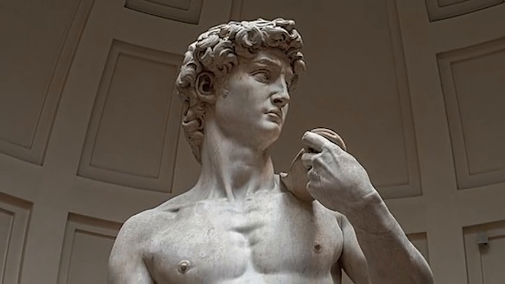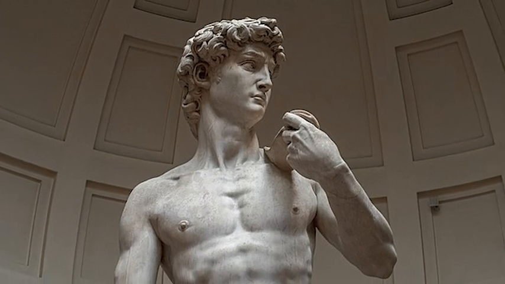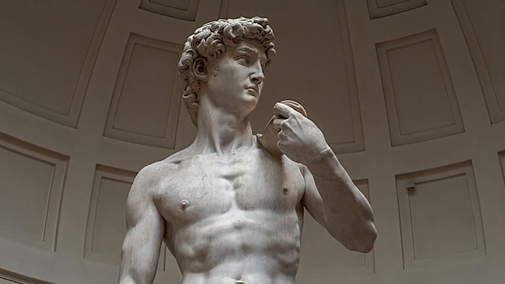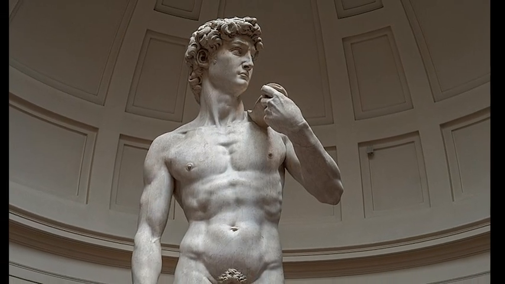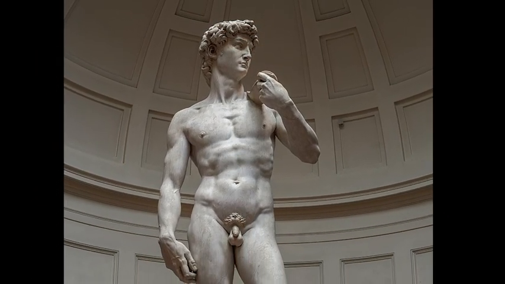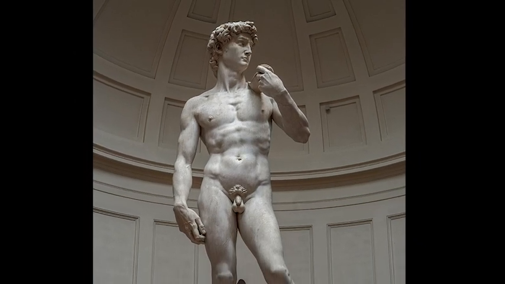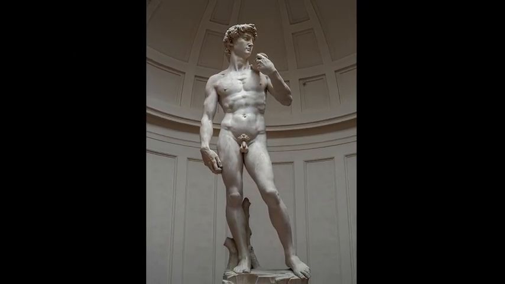It was a triumphant return to his hometown and a challenge to Rome's authority. This context illuminates the difference between the two Davids. The Florentines viewed David as their symbol of the city's resistance against autocracies and the Medici's control, believing themselves to be stronger, smarter, and more artistically gifted.